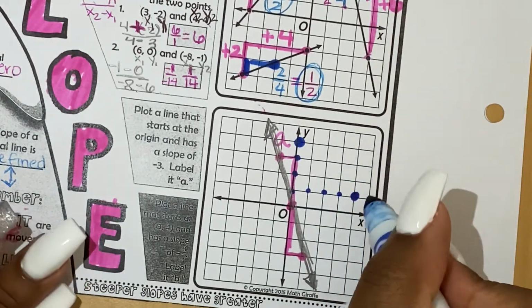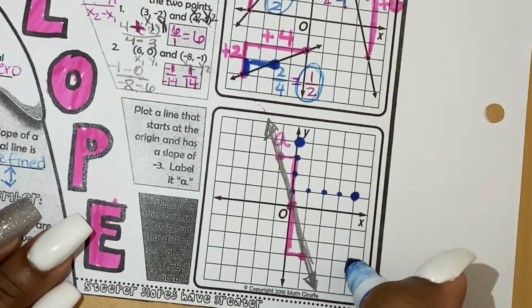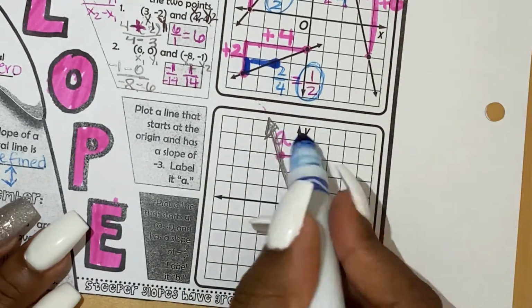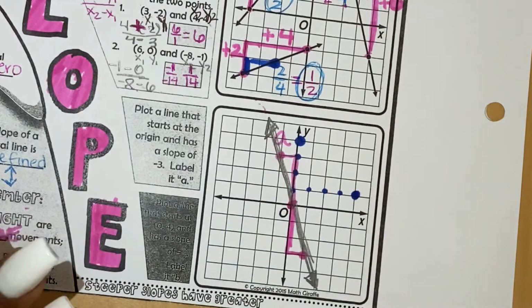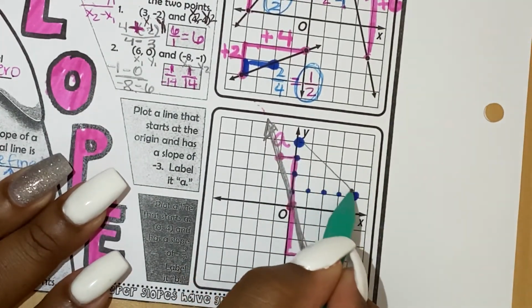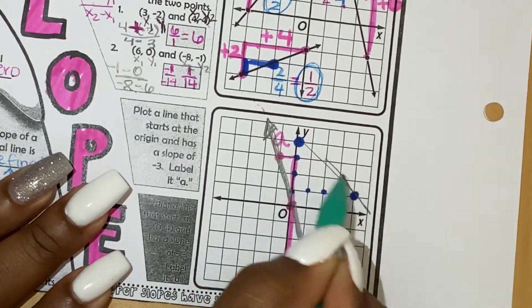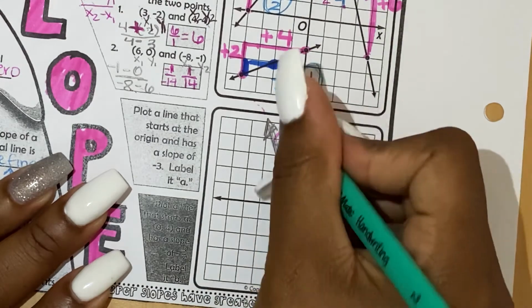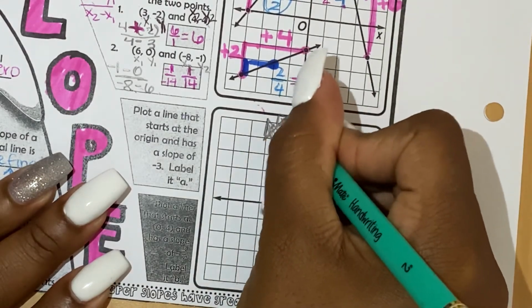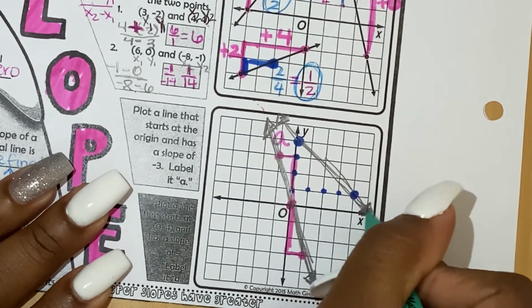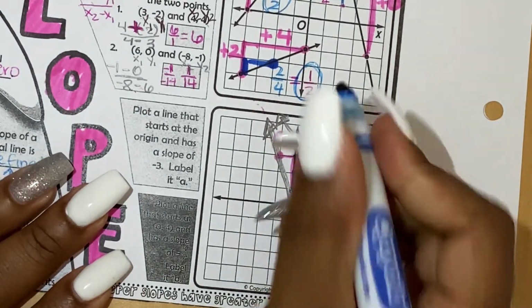I don't have any more room. Well, I do have more room to go down 3, but I don't have any more room to go to the right 4. So here is where we stop, and we're going to draw our line. Connect the dots. Draw your line. And this one is going to be labeled line B.